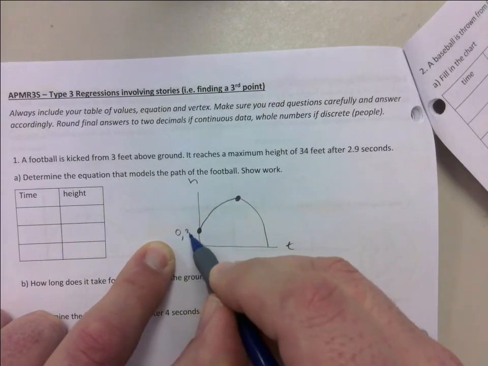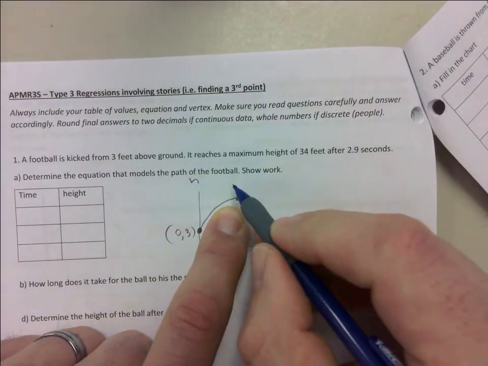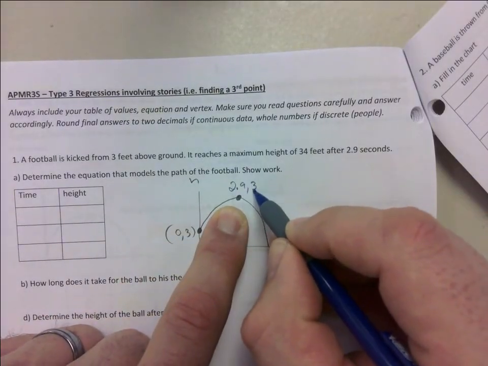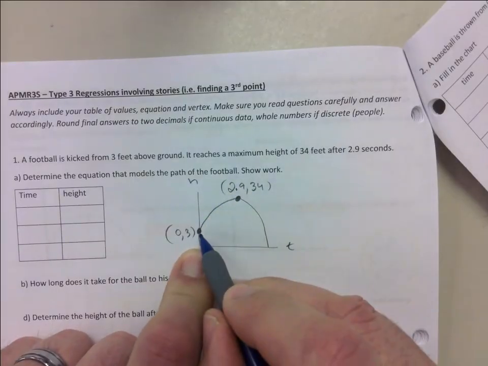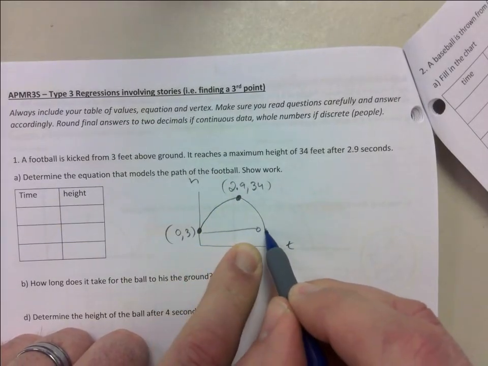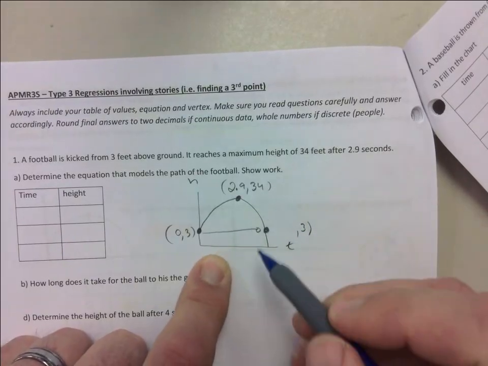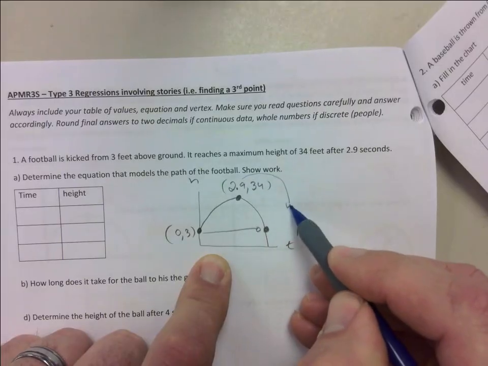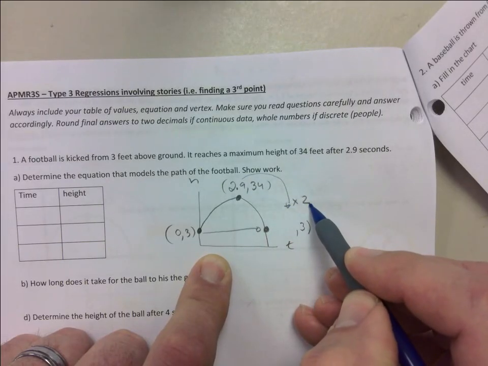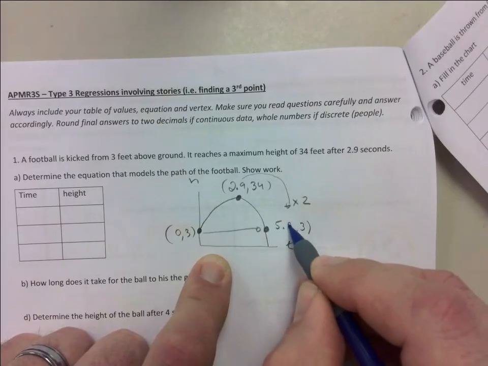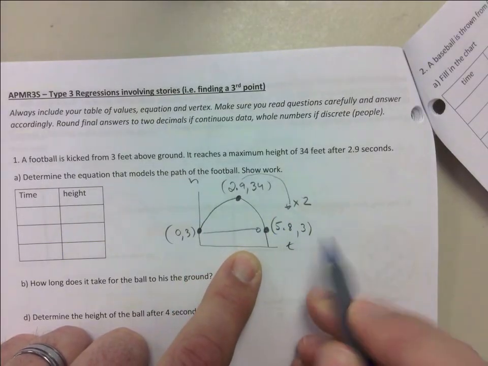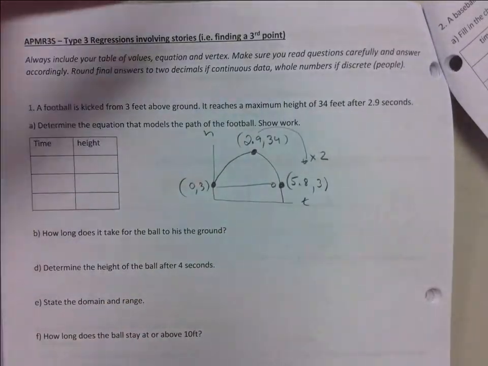So 0, 3 is your start. 2.9 seconds, 34 feet is your vertex. And then remember, you want to go across, right? So you're going to be back at 3, and it takes you another 2.9 to get there. So we're going to go times 2. So this is 5.8. 5.8 is the way you do that one.